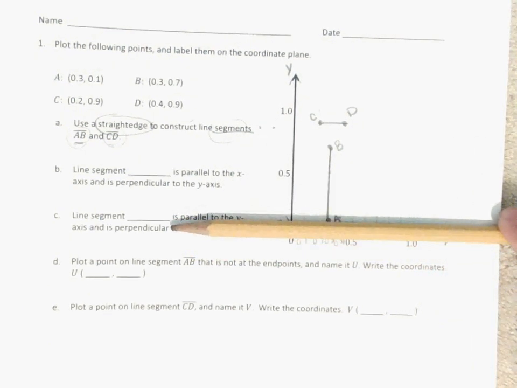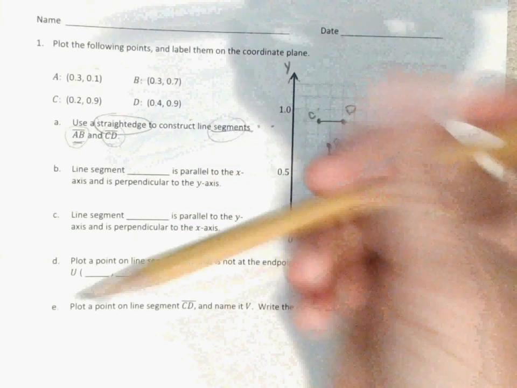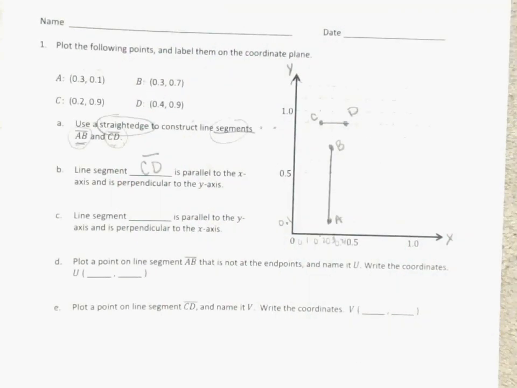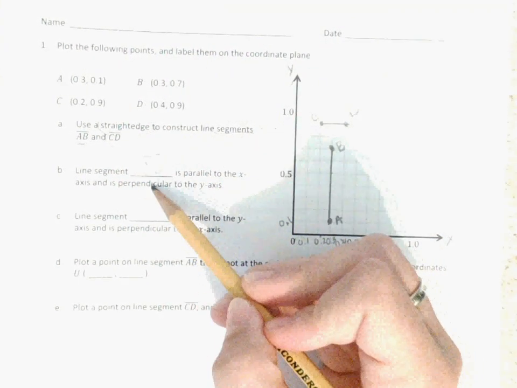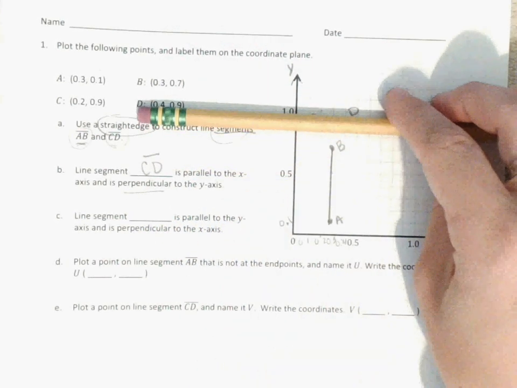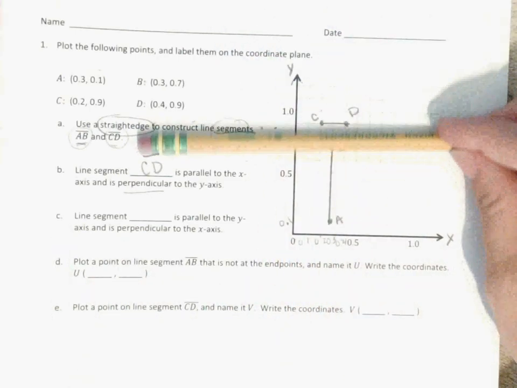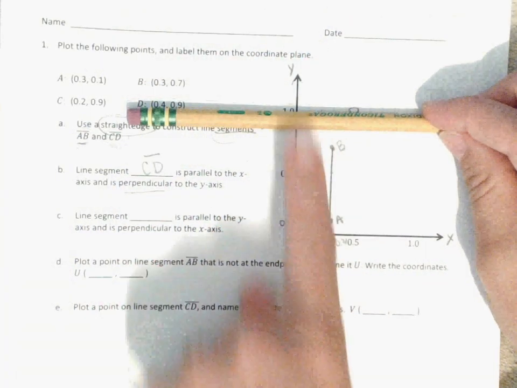So it should look in the same direction as my pencil. It should be CD. So I'm going to say CD with that line over it. And this also should be perpendicular to the y-axis. So remember, it makes like that T or an X. It makes that right angle. So CD does do that to the y-axis here.